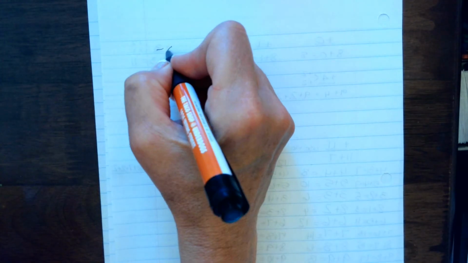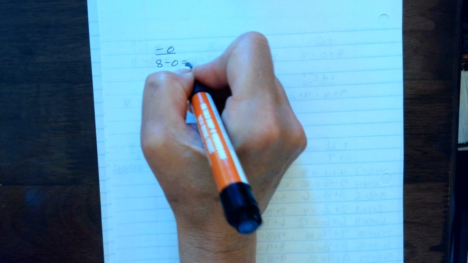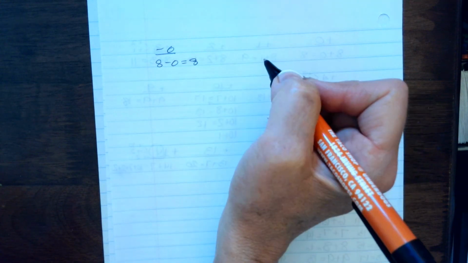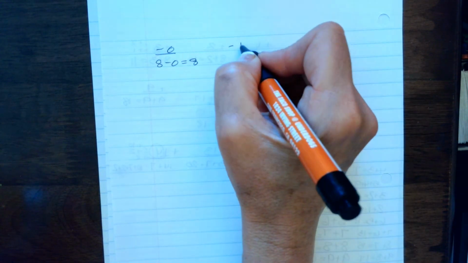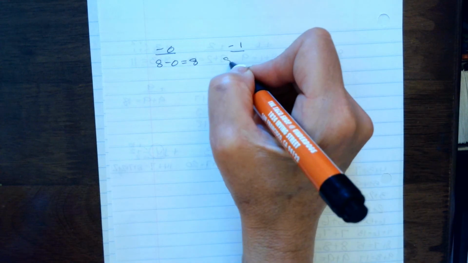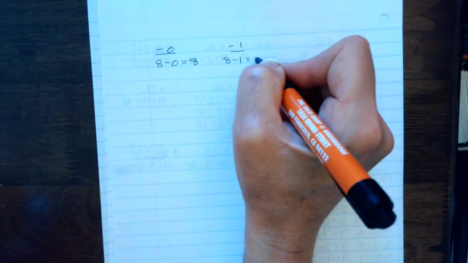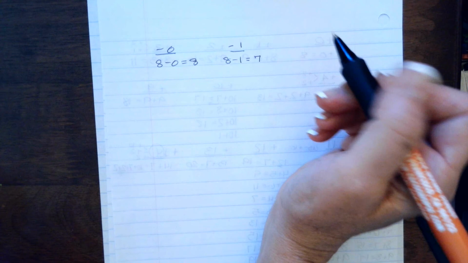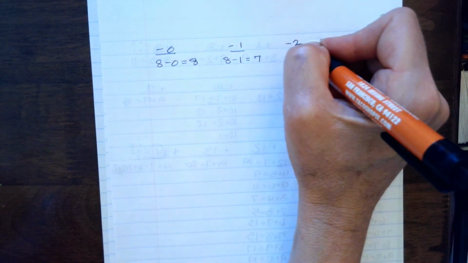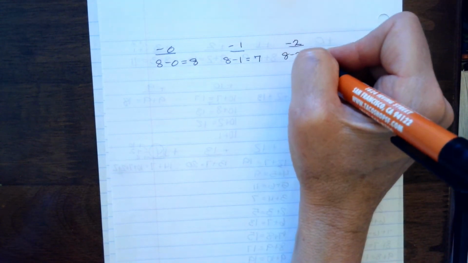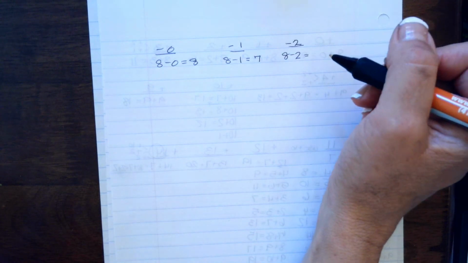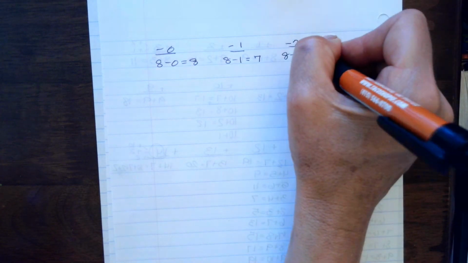So, minus 0, anything minus 0 equals itself. So, 8 minus 0 equals 8. Minus 1, we go back 1. So, 8 minus 1, what comes before 8? Equals 7. You got it. Minus 2, we're going to go back 2. So, we're going to say 7, 6.